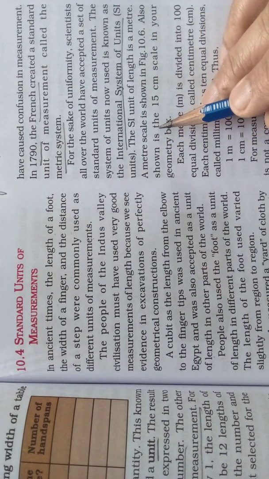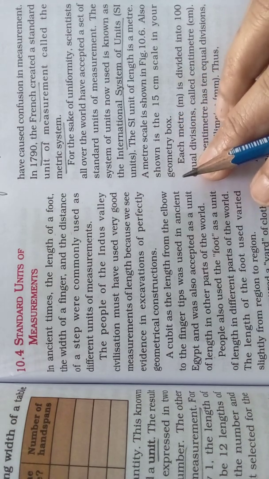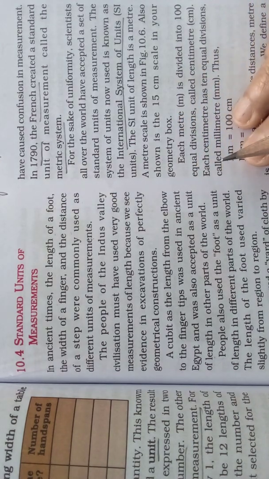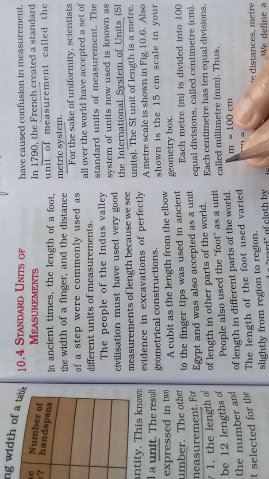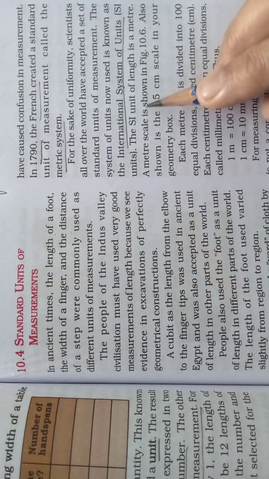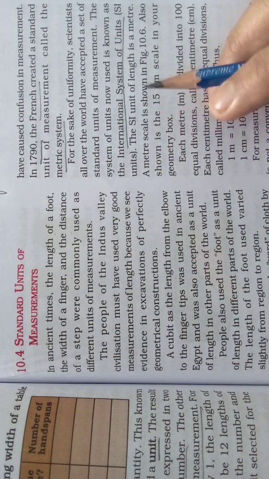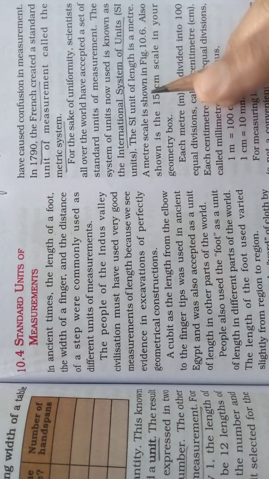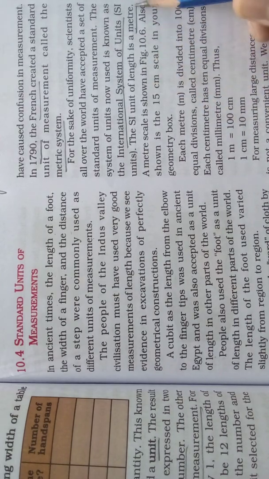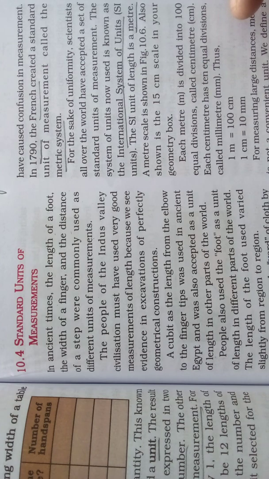Understood, children? So the measurement that we are using is the International System of Units, the standard unit of measurement. What is the SI unit to measure length? The unit of length in SI is the meter.